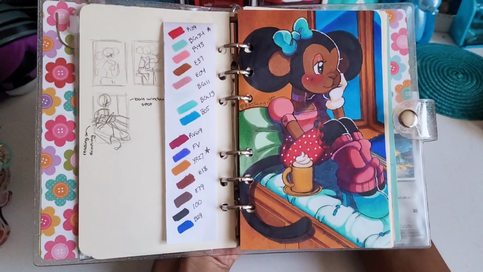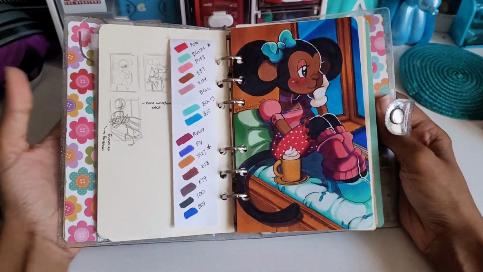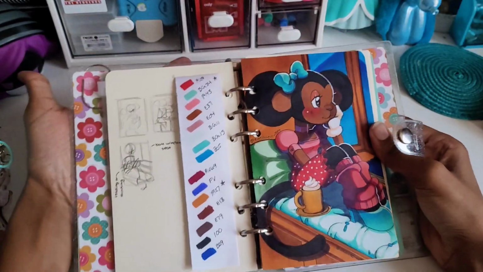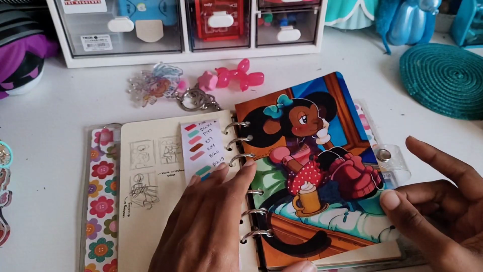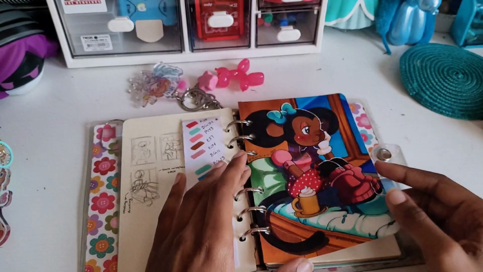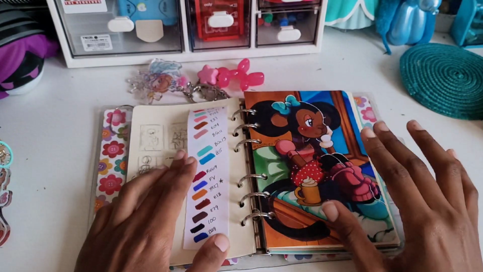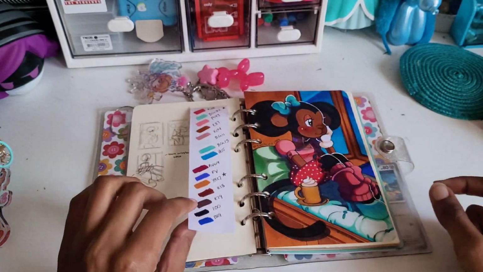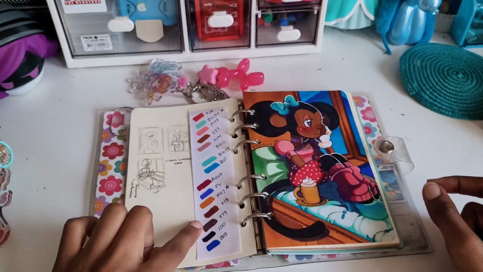And we're done. I have trimmed down the illustration to fit in my binder and I hole punched it. This is the Canson marker paper. It did not like my hole puncher. It refused, which was really funny because it's a relatively thin paper. But I also cut out the color swatches that I did on the side here.